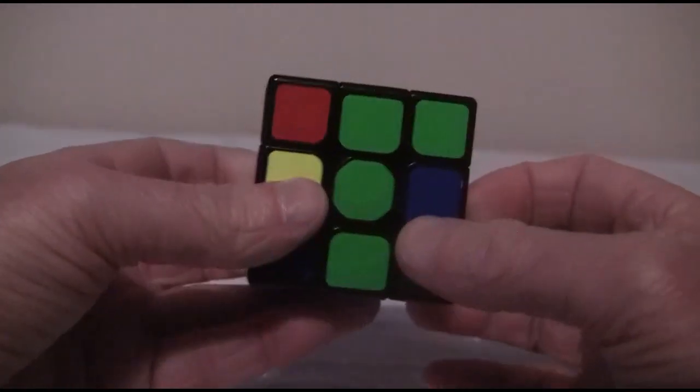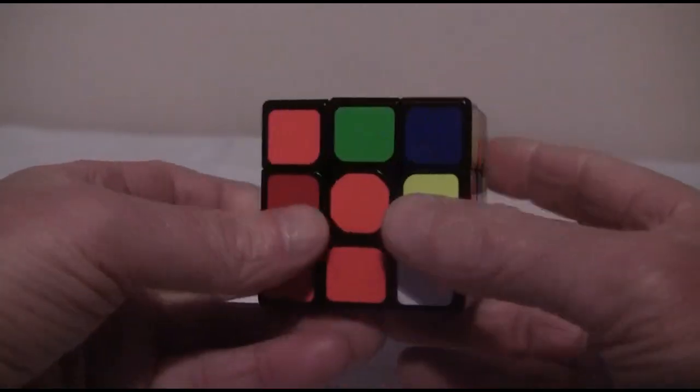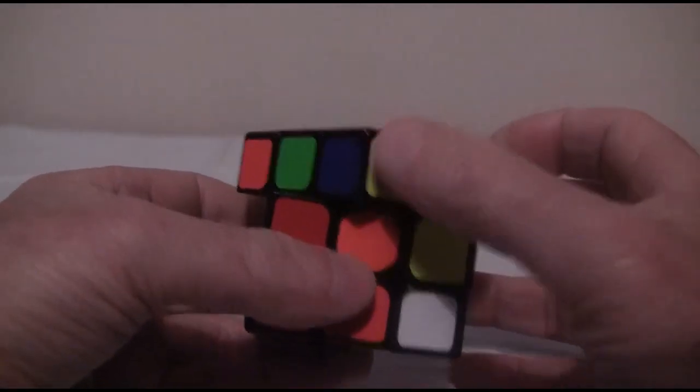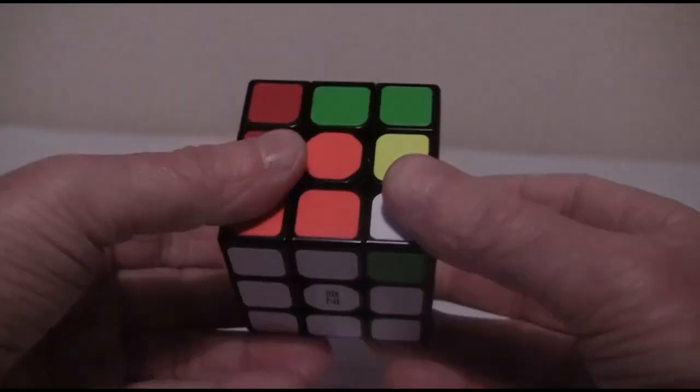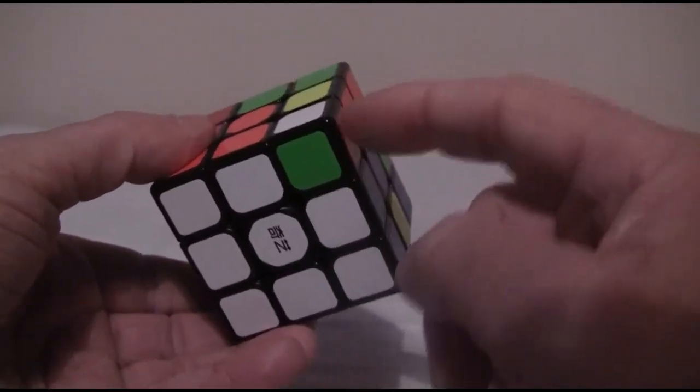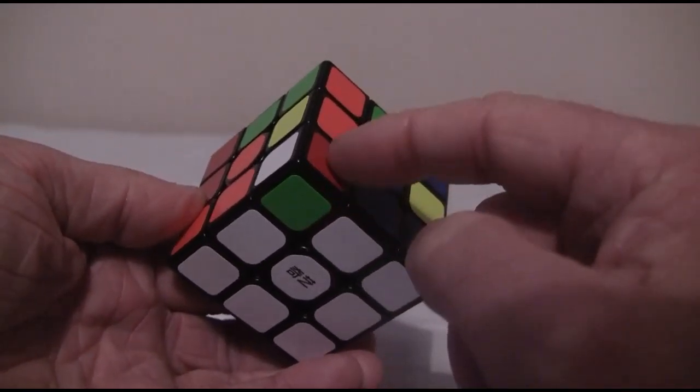So let's look for another white piece on the top, and we don't have another. There is no corner piece with a white face. So it must be on the bottom here somewhere. So we can see we have one down here. This one happens to be green and red.